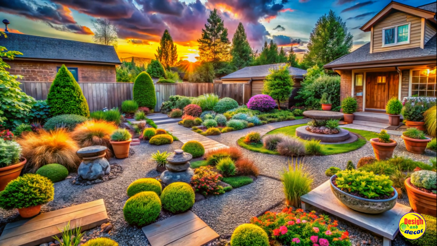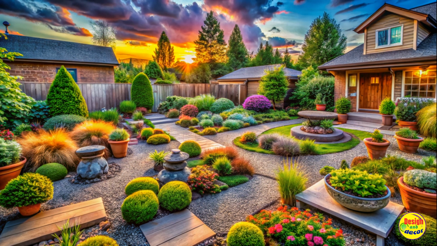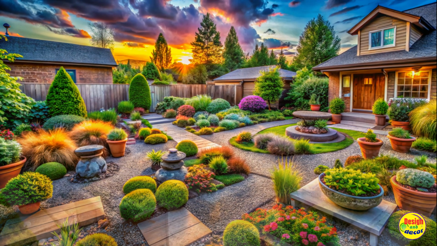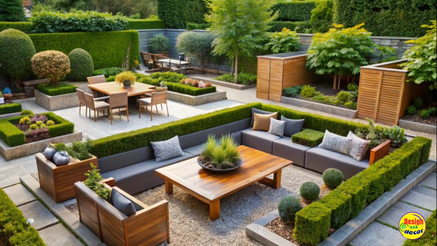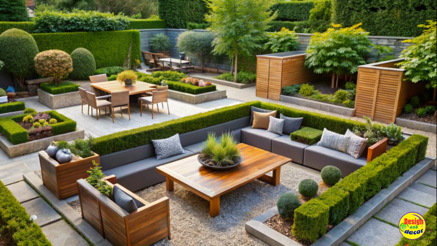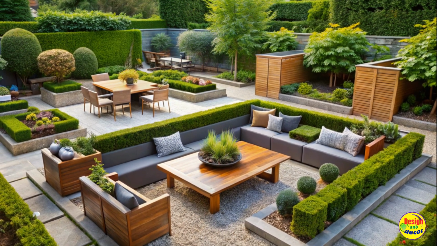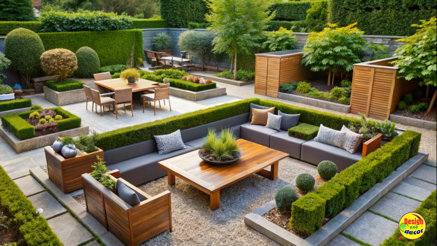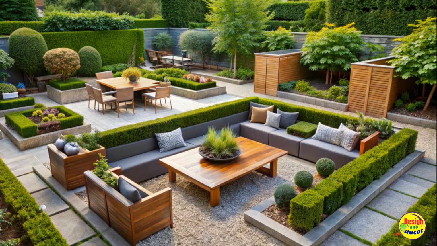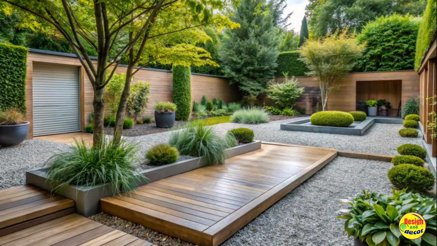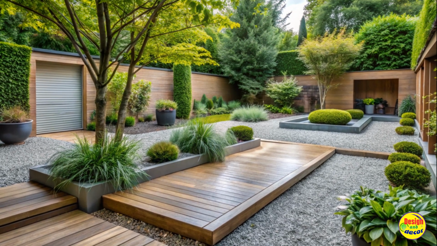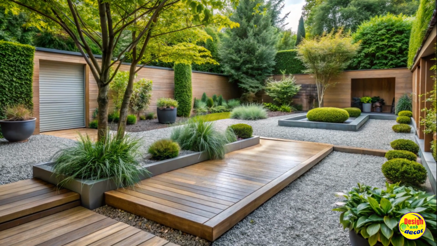Plan for the seasons. A successful garden design considers seasonal changes. Opt for plants that bloom at different times of the year to ensure your green spaces remain vibrant throughout the seasons.